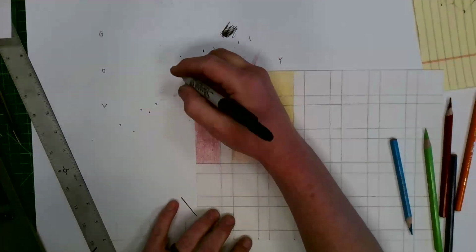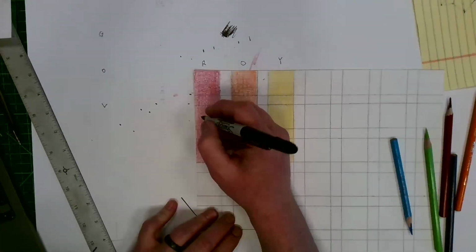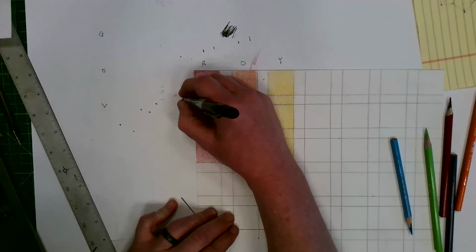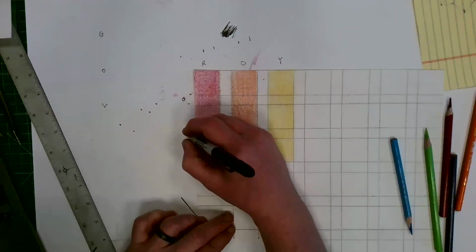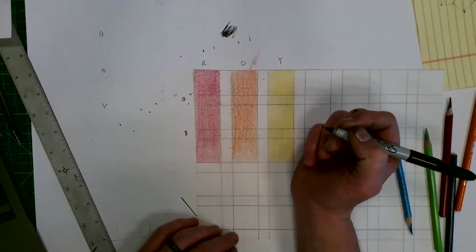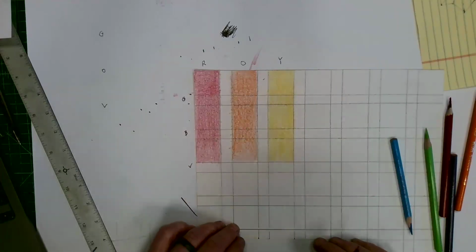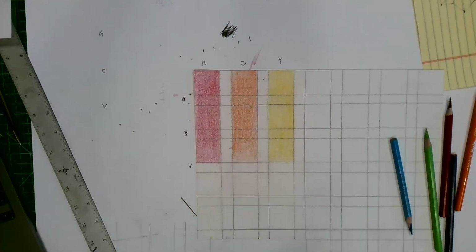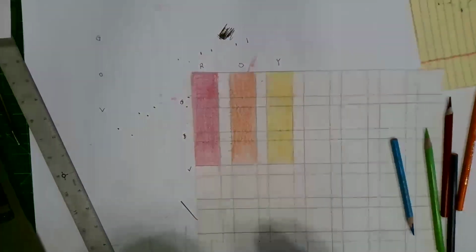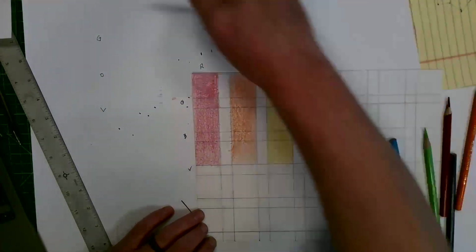Next up, in these little areas here, I'm going to go with green. I'm going to go with blue, right? And I'm going to go with violet. It looks like actually I need to extend these down a little bit to do that. So I'll do that really fast.